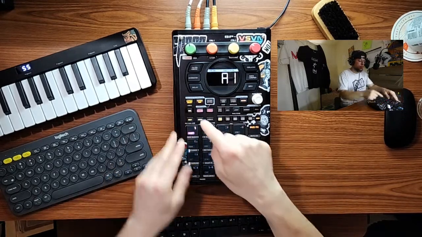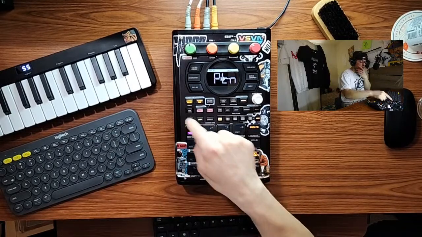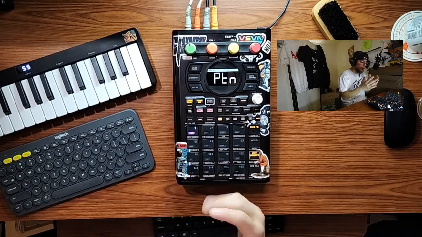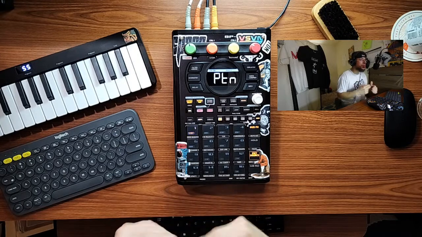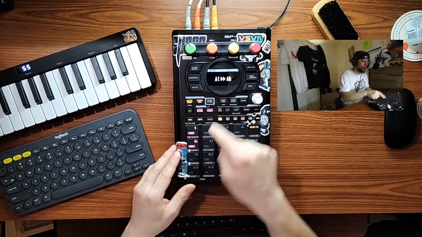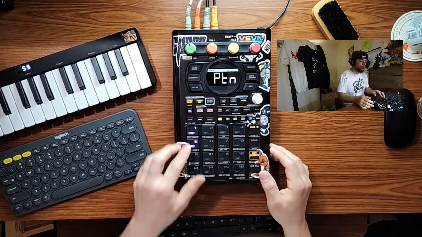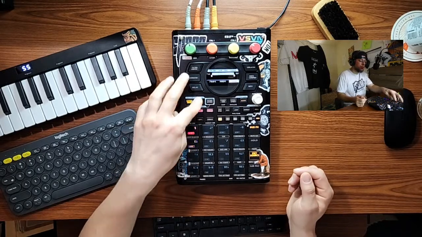Okay, so let me see. I'm gonna copy this down, start doing my arrangement from the get-go, because I usually don't. So I'm gonna try to move it along and do it as I make the beat. I should have made a copy of this earlier. So I'm gonna go into pattern edit.